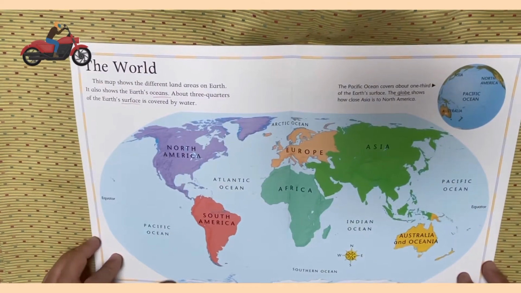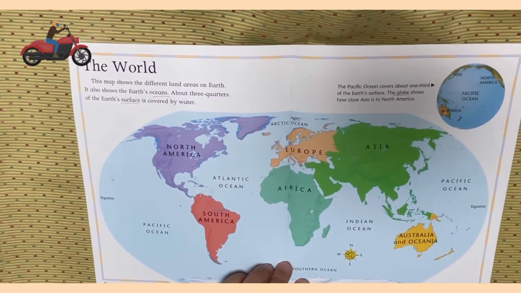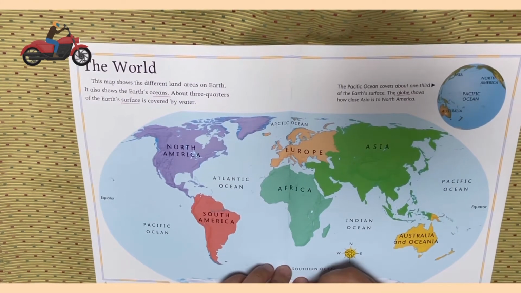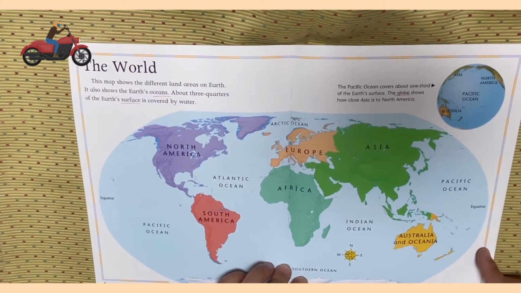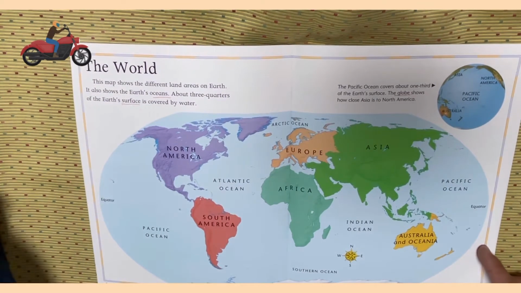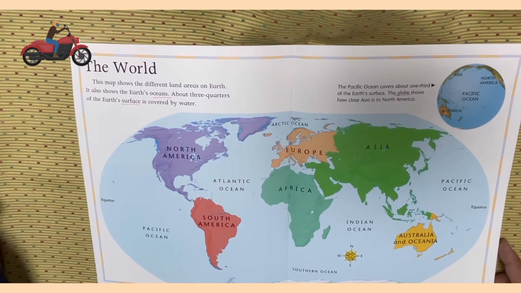The world. This map shows the different land areas on Earth. It also shows the Earth's oceans. About 3/4 of the Earth's surface is covered by water. The Pacific Ocean covers about 1/3 of the Earth's surface. The globe shows how close Asia is to North America.